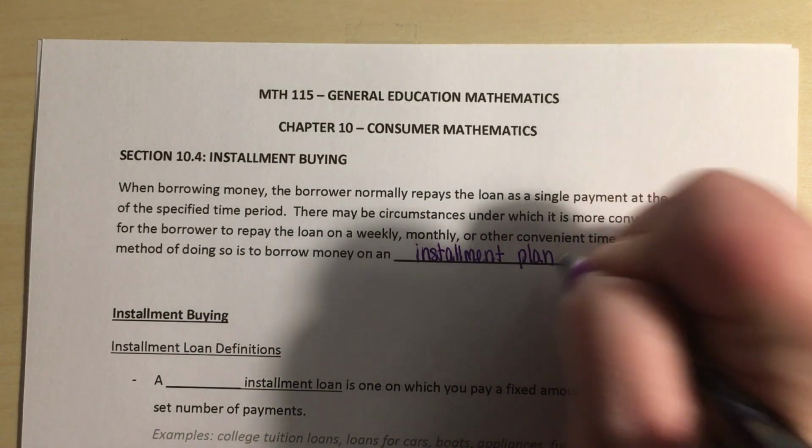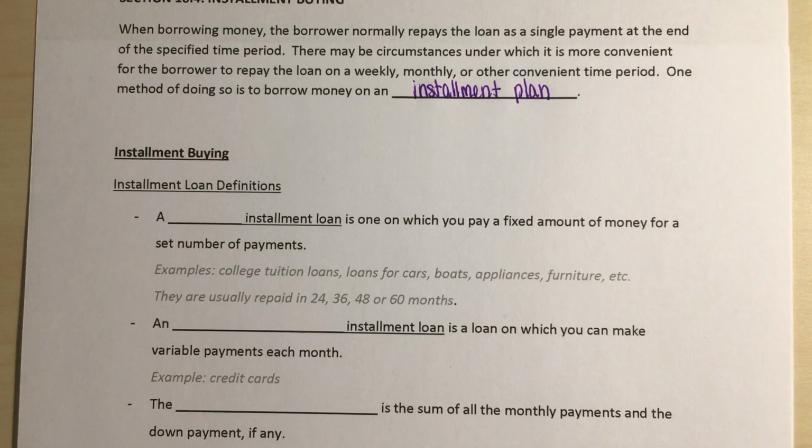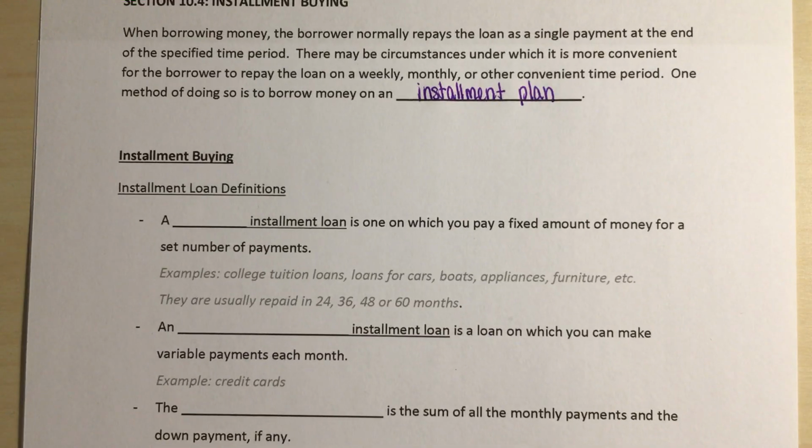So the idea in this section, instead of looking at how much we are going to pay back in the end as a lump sum, is what happens if we were to make payments? And we're going to explore some different options of making payments. All right, so again, to start with, we're going to go through some definitions.